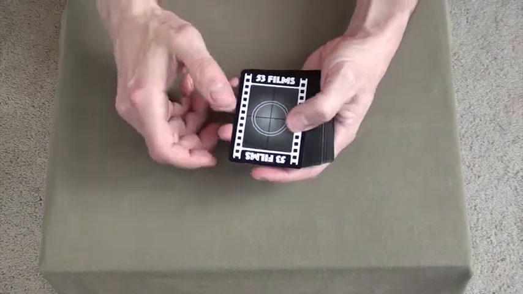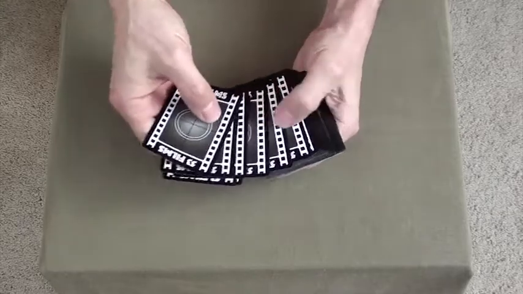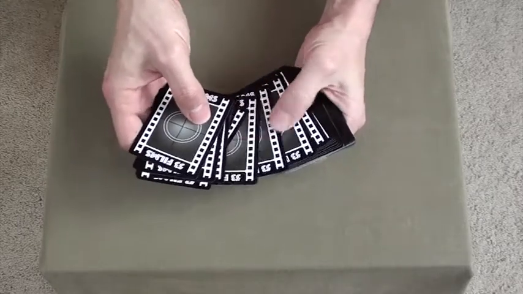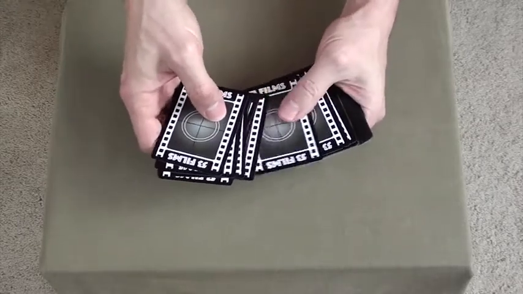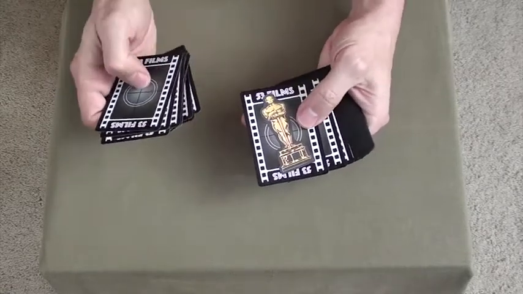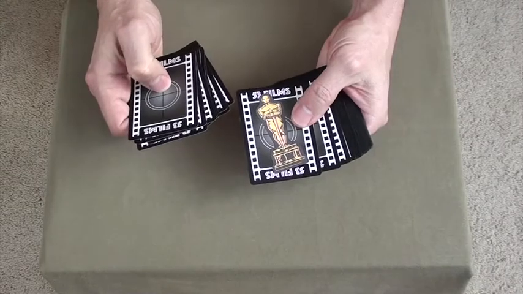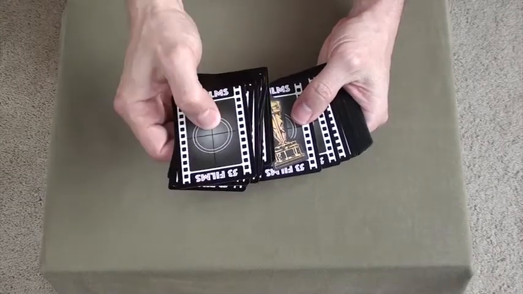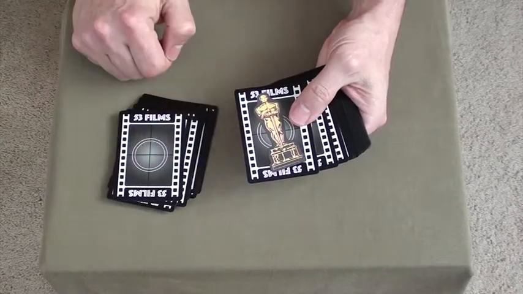So now we're going to find their card, and it's very simple because all we have to do is go through and look at the backs of all the playing cards, and at one point one of them is going to stand out because it has a big fat Oscar stuck to the back of it. So when we get there, we're going to drop these onto the table. We don't need those for a moment.